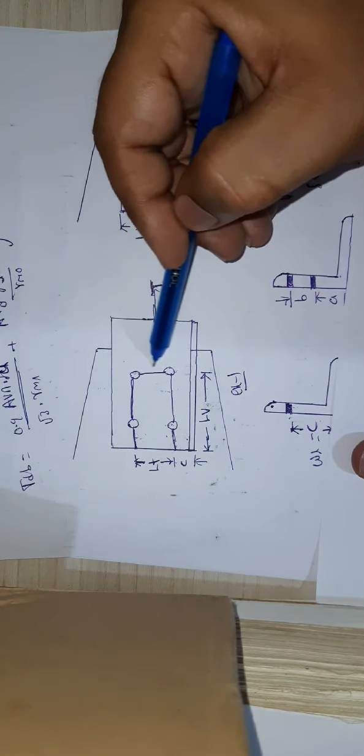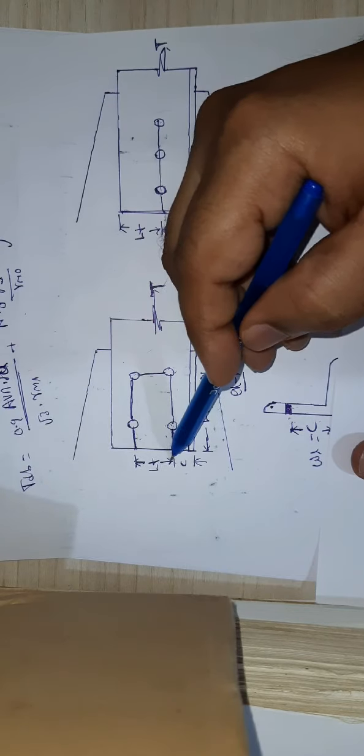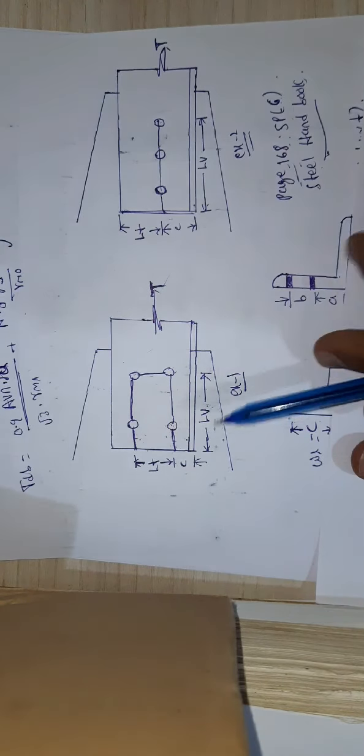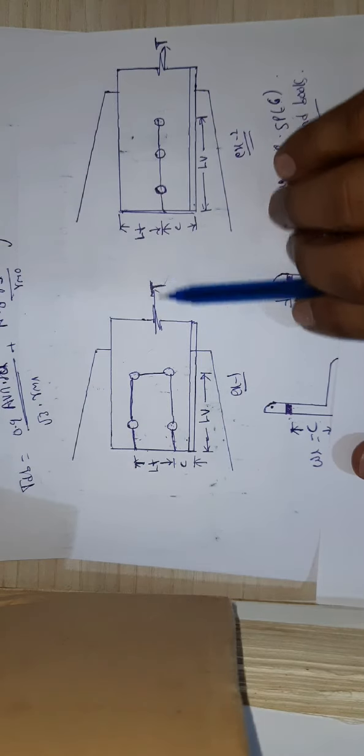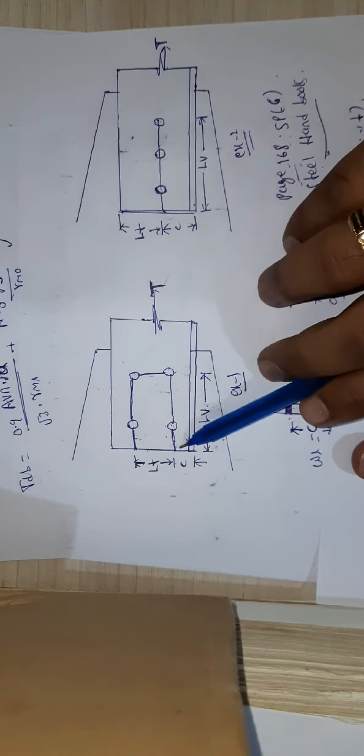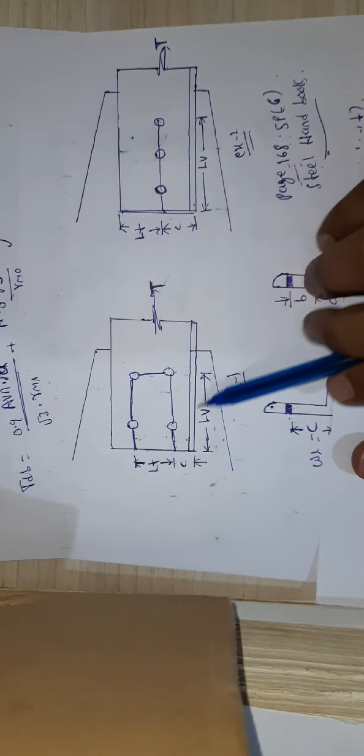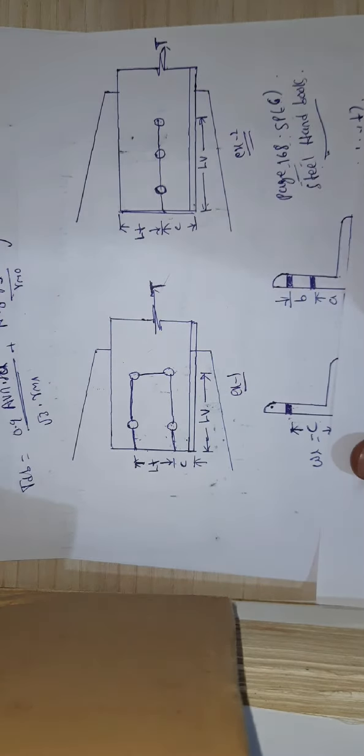So this region is subjected to a tension. That's why this distance is called LT. Please remember what LT and LV are. LV is the shear line. When it's subjected to a tension force, this line is subjected to a shear. So that's why LV, and this is LT.